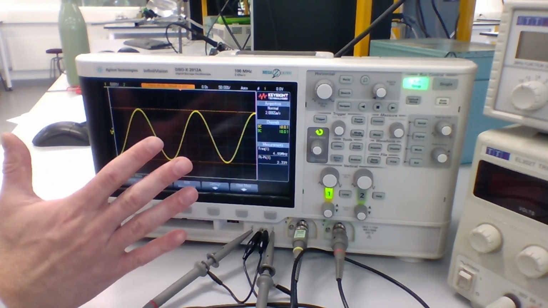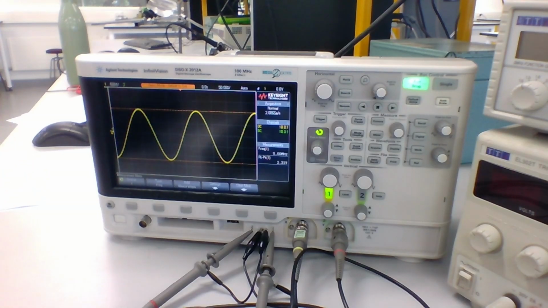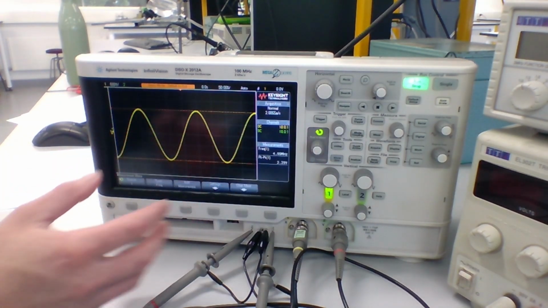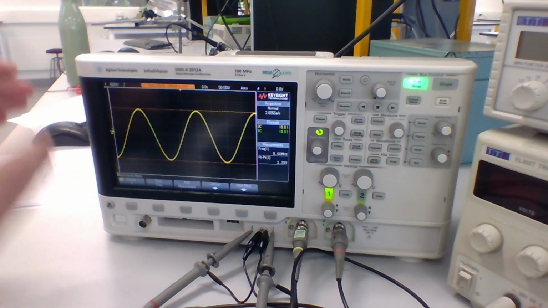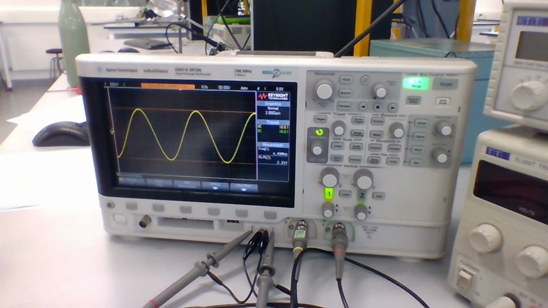Again, this is a nice way of taking measurements if we have a nice simple signal such as a sine wave, but it will not be that effective against other types of signals. So for something like a sine wave, a square wave, things like that, we can use this measurement menu just to take measurements for us automatically. If you're dealing with something more complicated though, you'll need to either use cursors or manually read it off the screen.